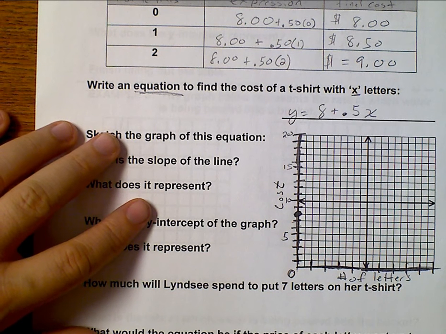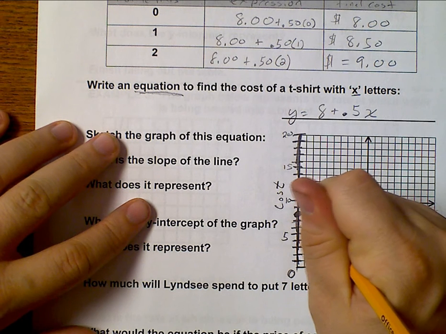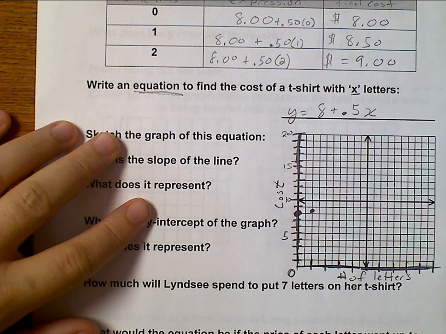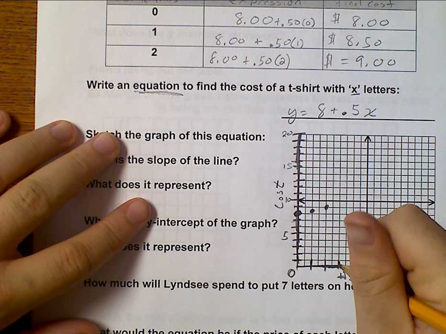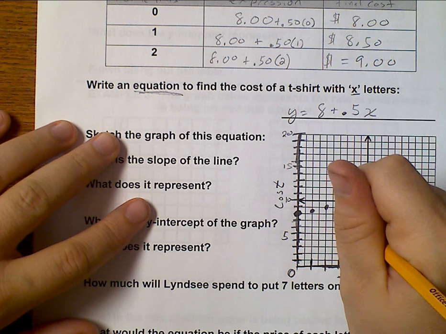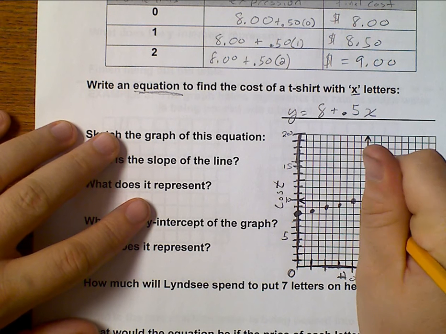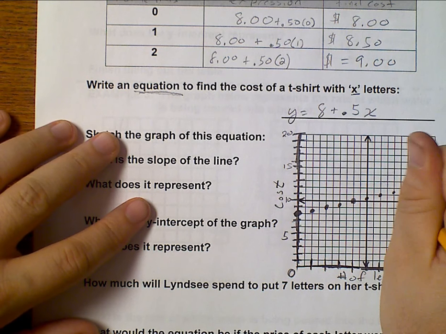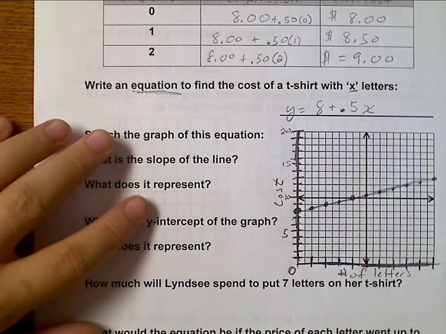And if I want 1 letter, it's going to cost me $8.50. If I want 2 letters, it's going to cost me $9. So 3 letters would cost me $9.50, and then $10. And I can already see the pattern forming, and so I'm just going to do it like that. And I get a straight line.